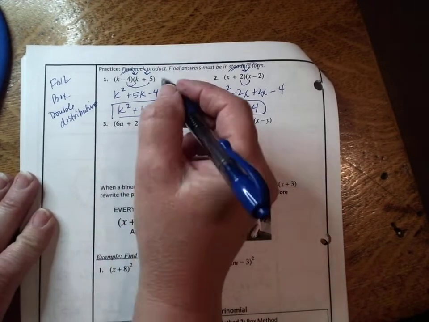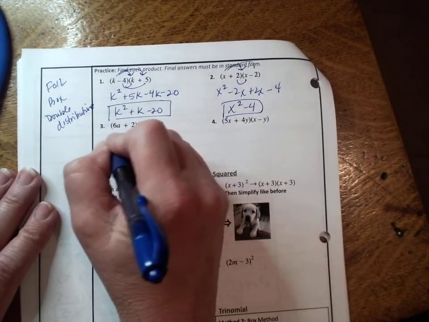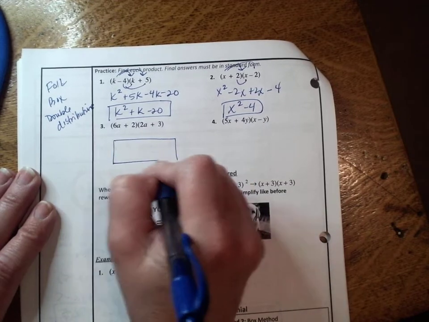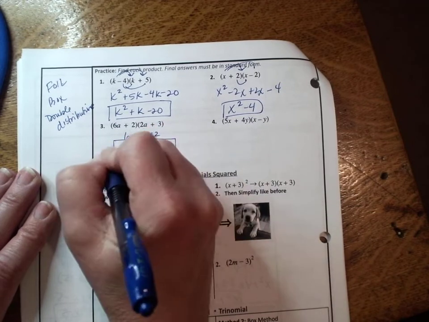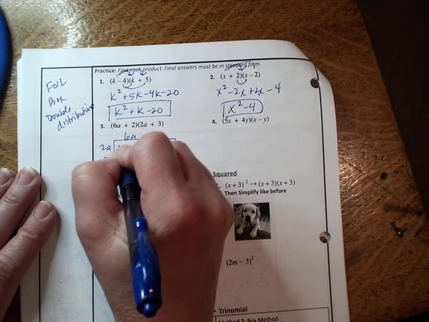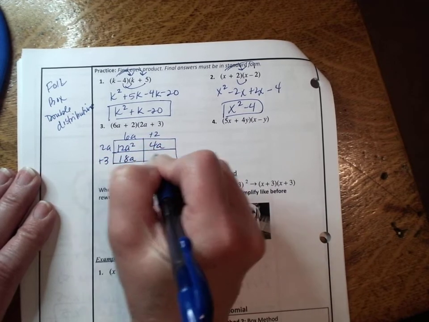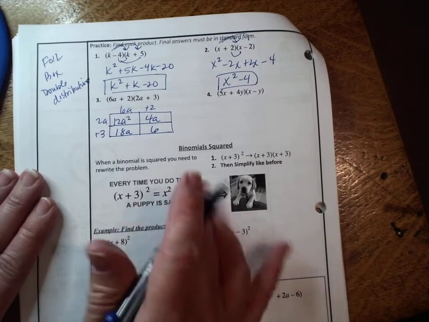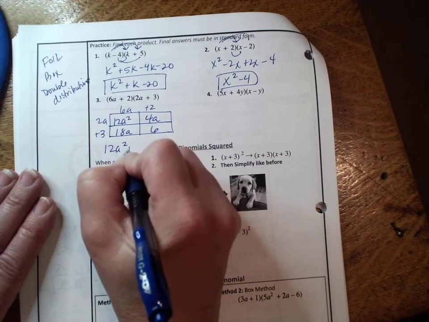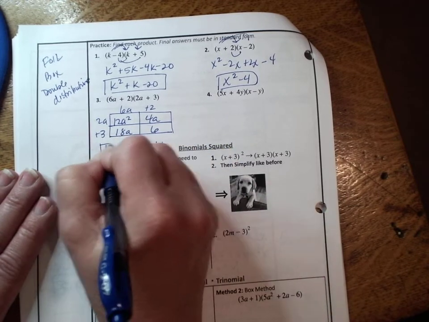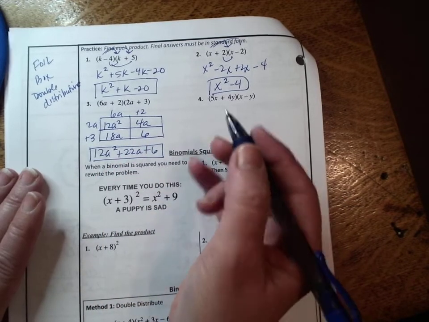Okay. I should probably do the box method too. I'll do the box method on these two just to show you. So it's a 2 by 2, but you can do the FOIL method if you want. So 6a plus 2, 2a plus 3, 12a squared, 4a, 18a, and 6. Okay, so you have 12a squared plus 22a plus 6. Okay, so you might like the box method better. Whichever one you want to use is totally fine.